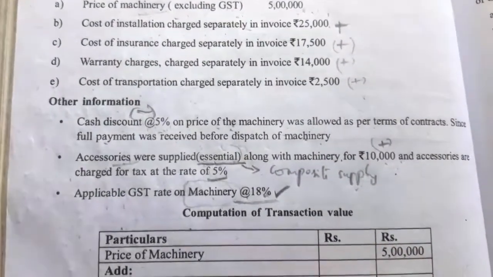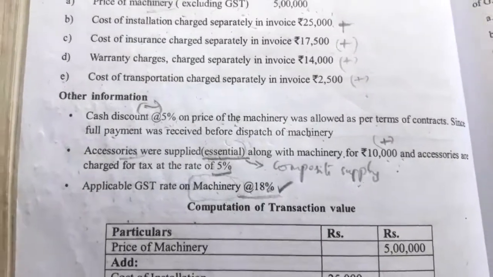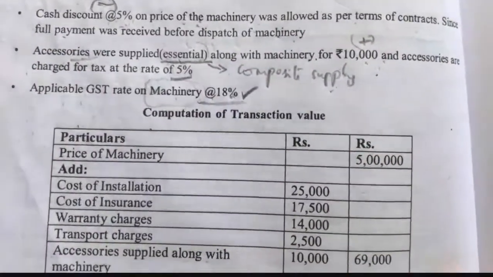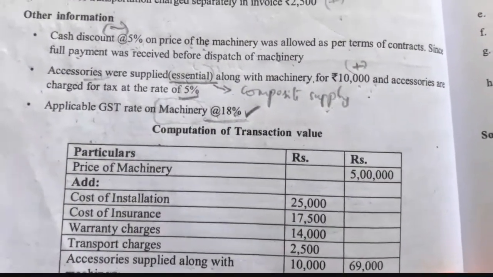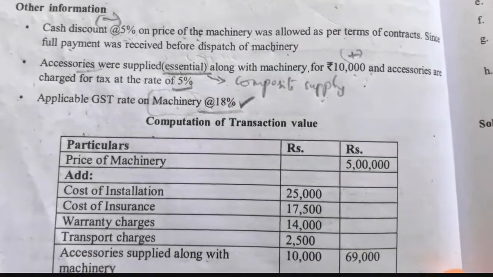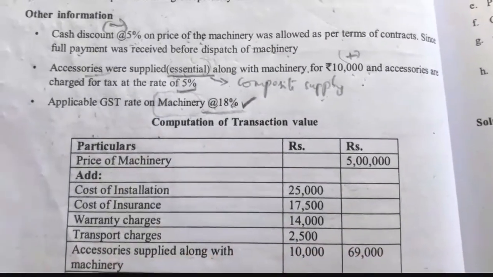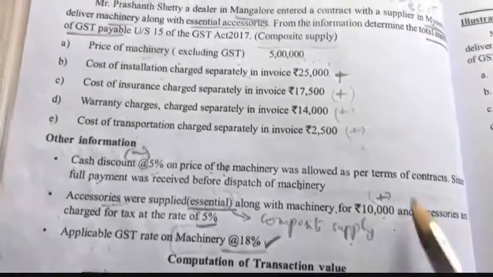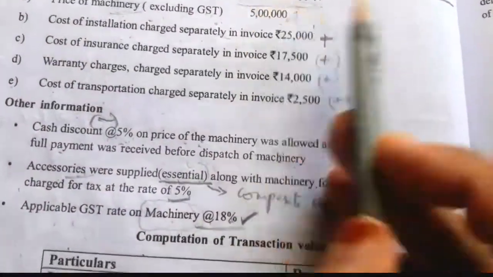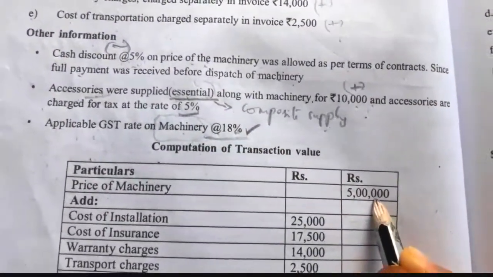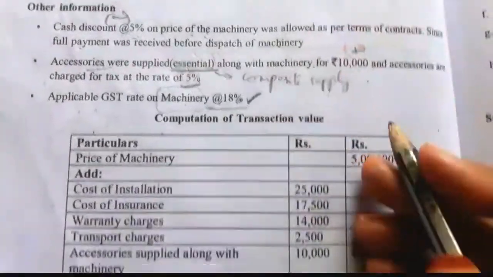Now write the heading: solution, computation of transaction value. Three columns: particulars and two amount columns. To calculate the transaction value, firstly we have to take the price of machinery. Excluding the GST, the price of machinery is 5 lakh. So 5 lakh we can take directly. Next we have to add the inclusions.